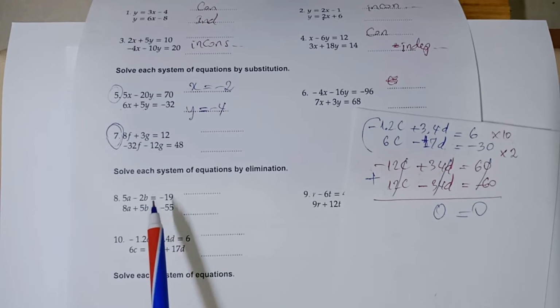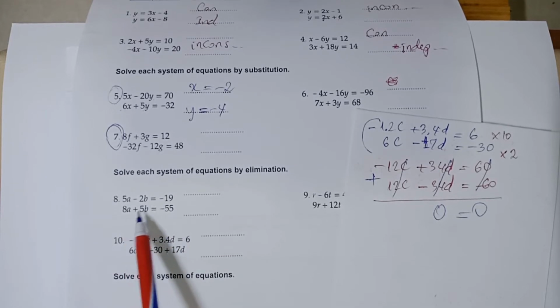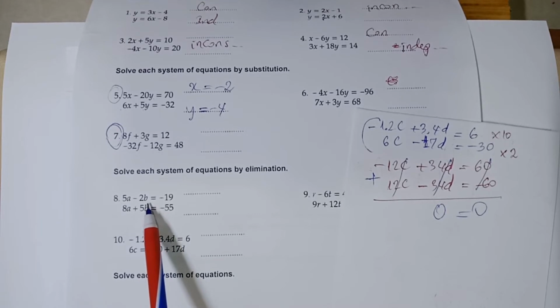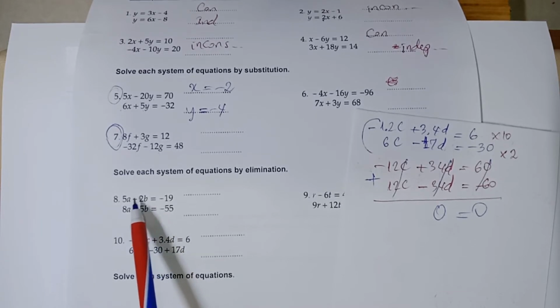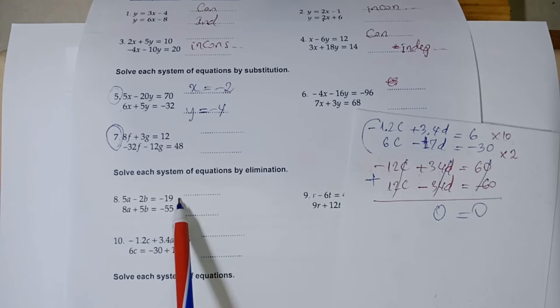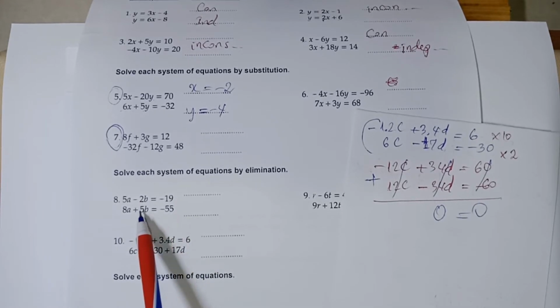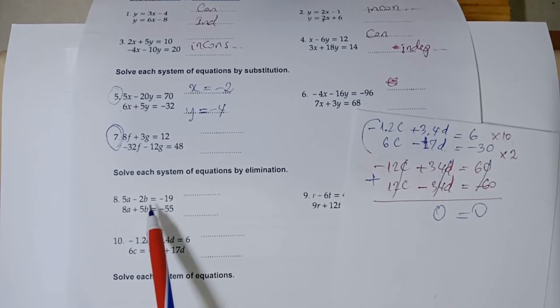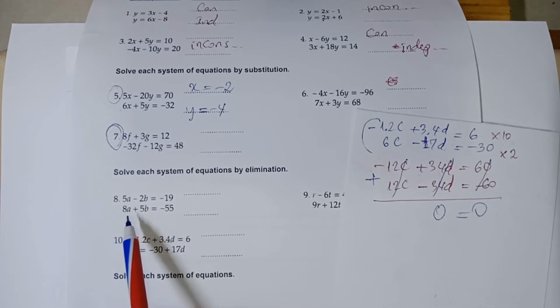For example, if you want to eliminate b, it will be eliminated at 10. So you multiply the first one by 5, it becomes 10b, and you also multiply the second equation by 2, it will become 5 as well. So you multiply this by 5 and you multiply this by 2. You will be able to eliminate b by using addition in this case.